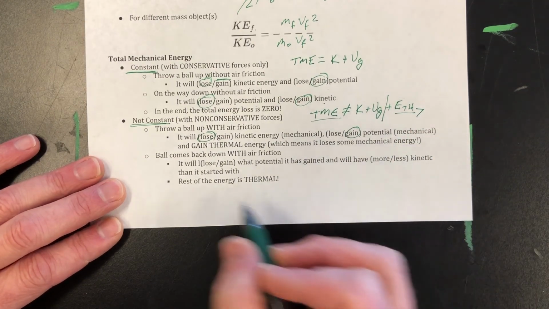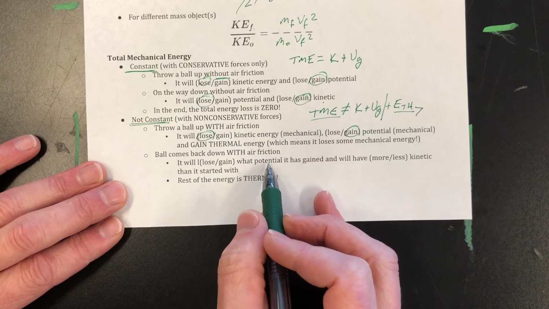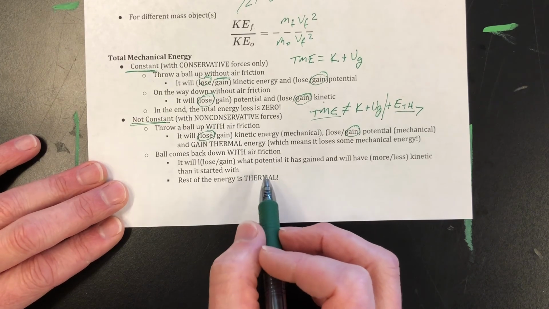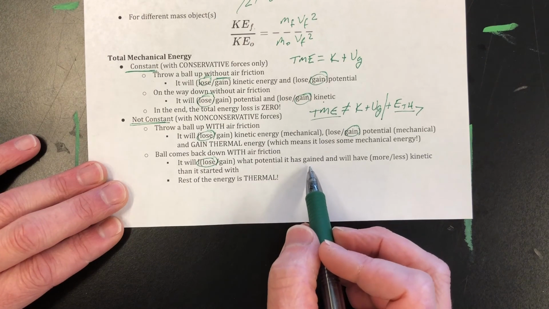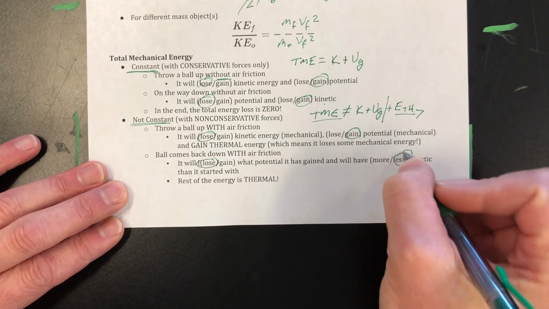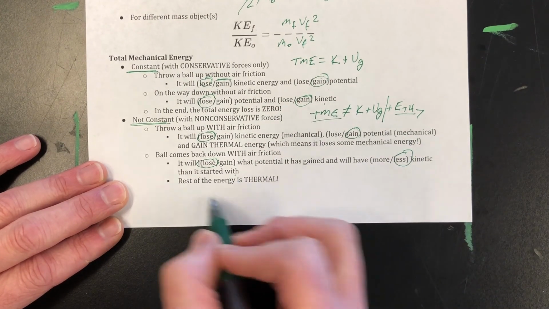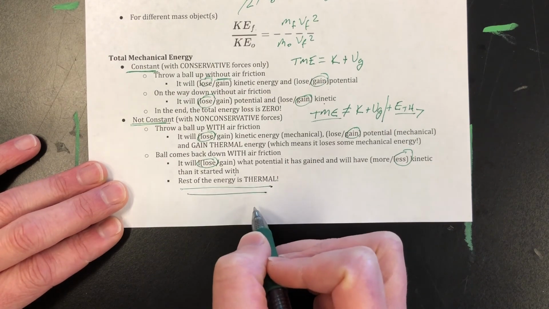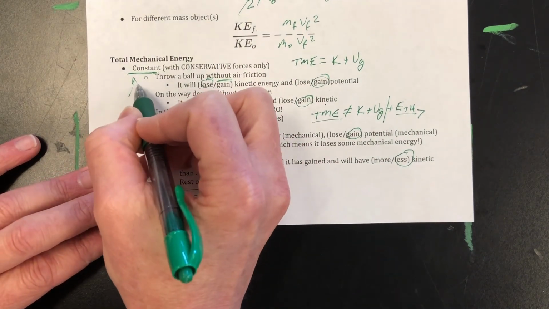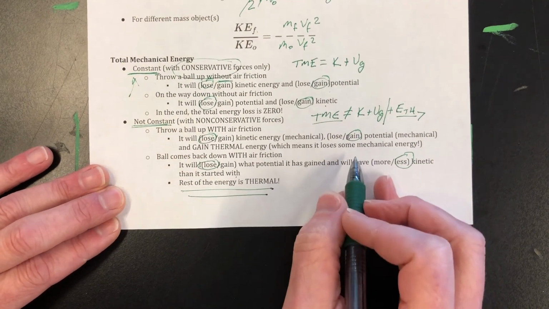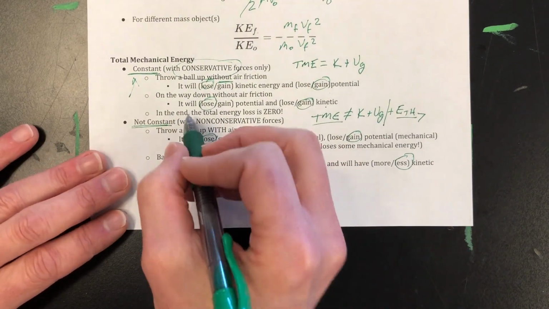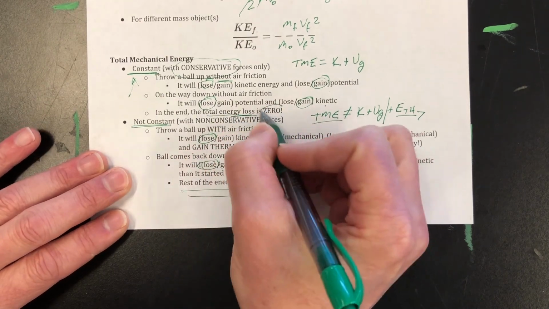When the ball comes back down with air friction, it will lose what potential it has gained, and it will have less kinetic energy than it started with. So we know that the rest of that energy is thermal. So that's the difference between constant, where you have conservative forces, where you don't lose any energy. So in the end, the total energy loss is 0.